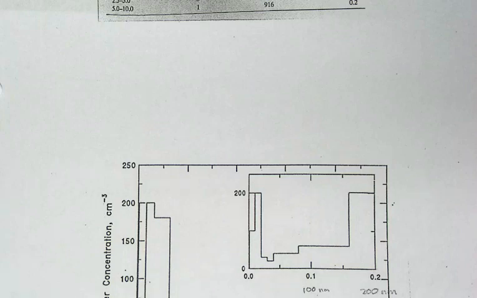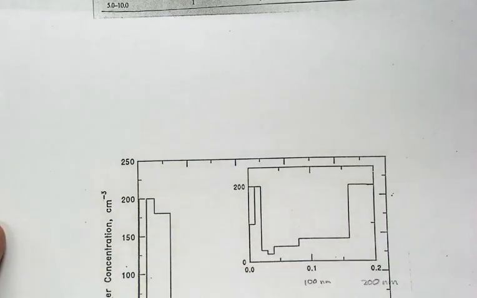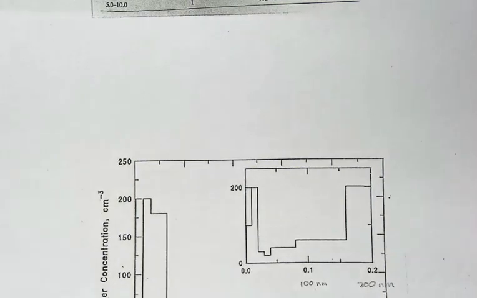Because we can say, well, what if we take this bin right here and split it into two? This was 160 to 320 nanometers, and there were 200 particles in that bin. But let's say we split it into 160 to 250 and 250 to 320, and they each had 100 in them because the total was 200.